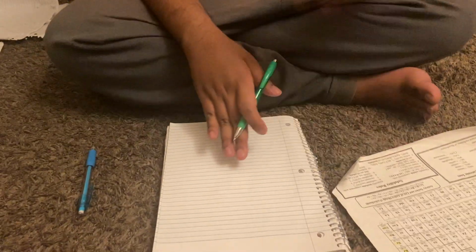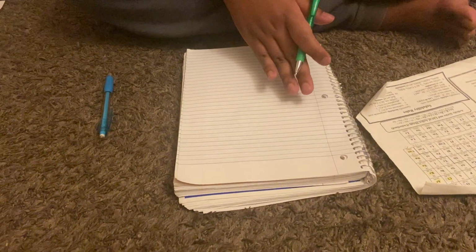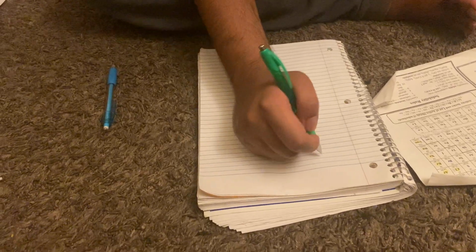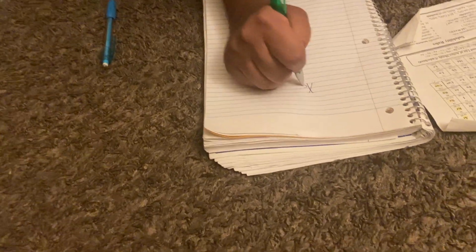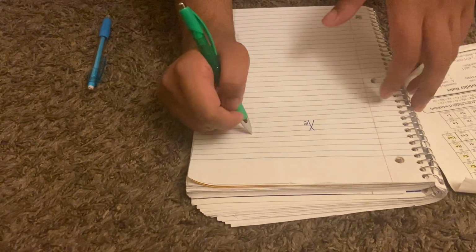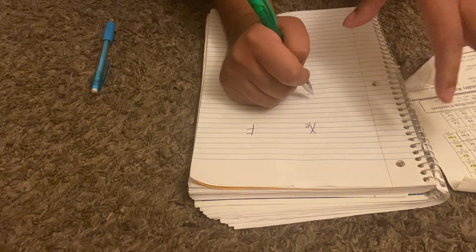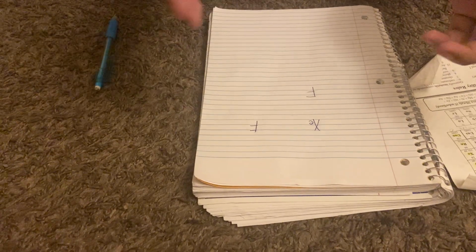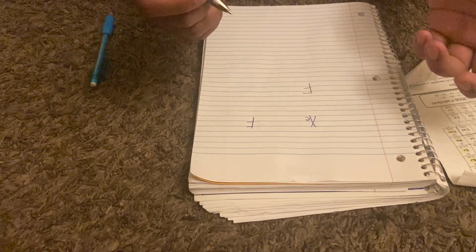Now we'll be drawing the Lewis structure for XeF4. I put xenon in the central position because xenon has a low electronegativity, while I put the fluorine atoms in the other places, because they have more electronegativity than the xenon atom.